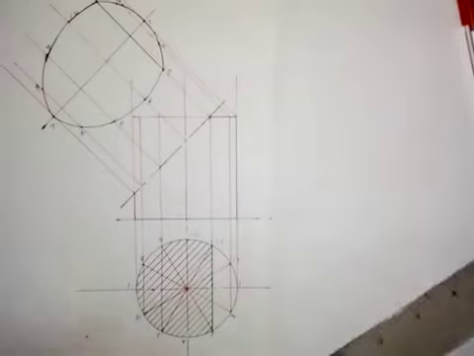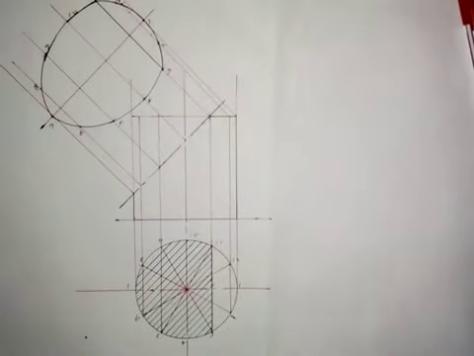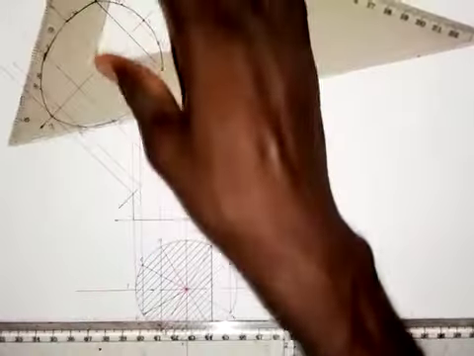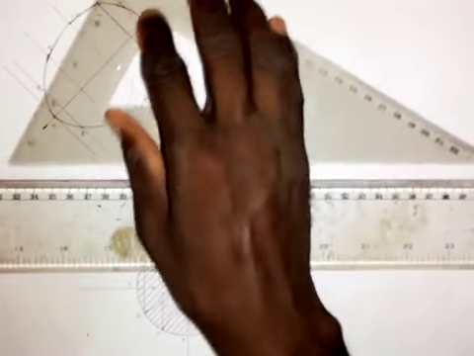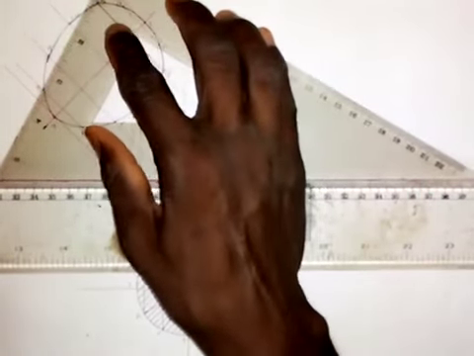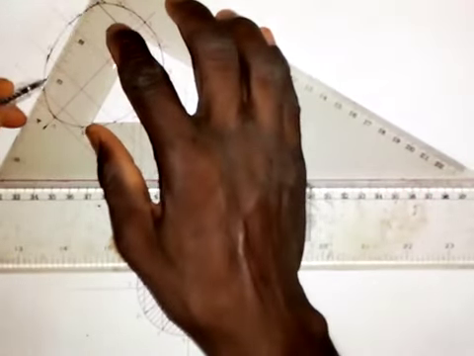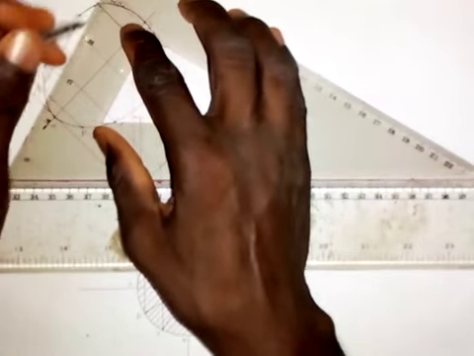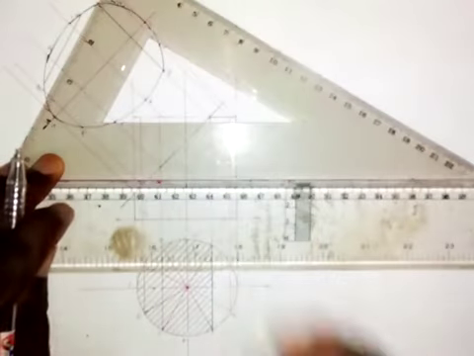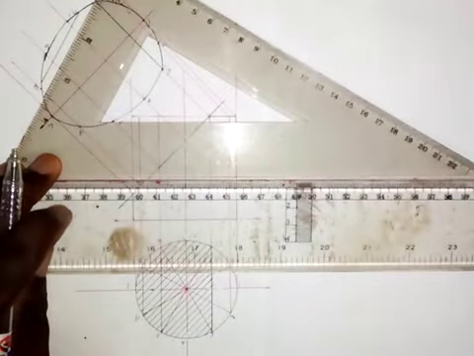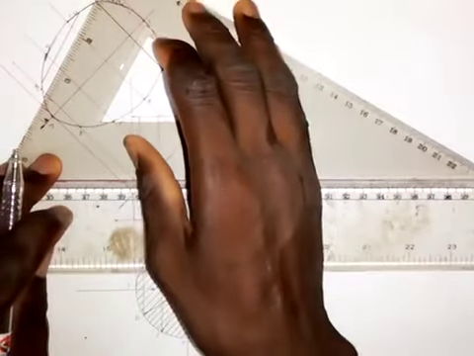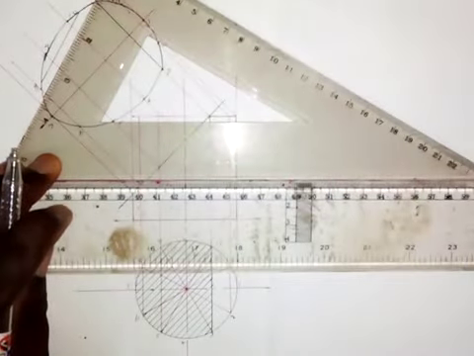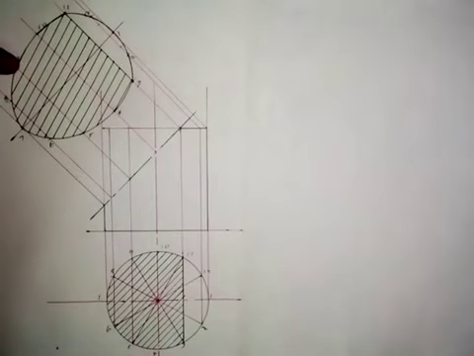So I'm not going to make use of my 45-degree set square, I'm going to use the 60-degree side of this set square to arch this surface. Okay, so I'm going to pause the video and arch it, then I will come back to show you the result when I'm done. Alright, so this is how the true shape will look.